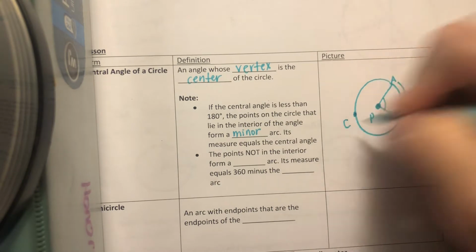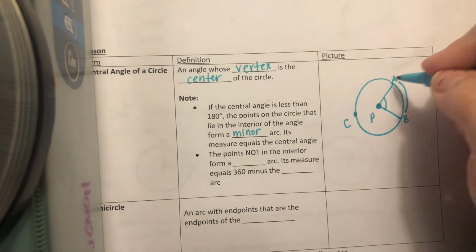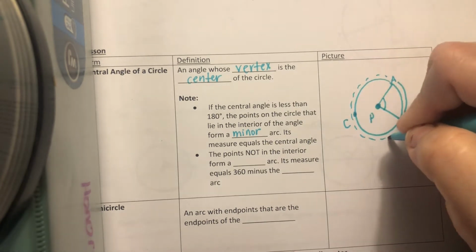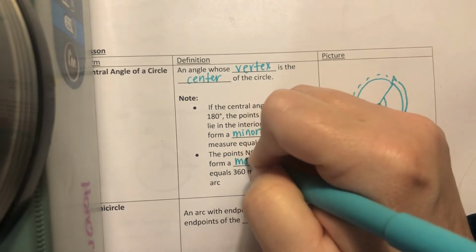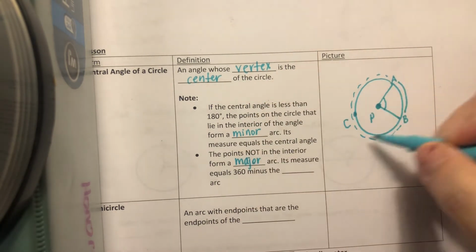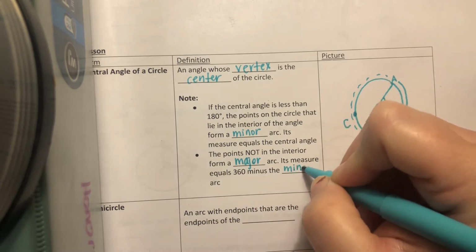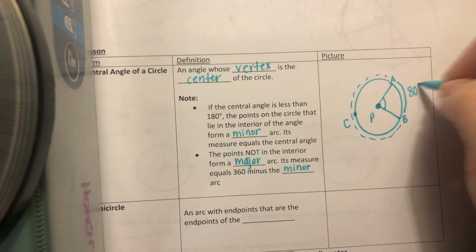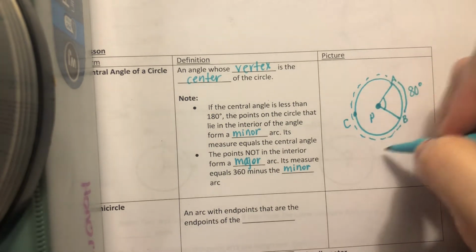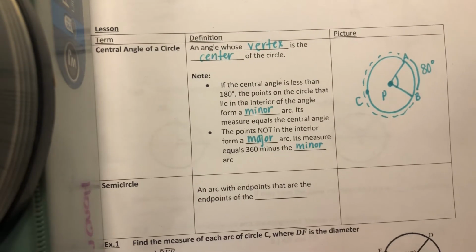I'm going to put another point out here, okay? If I asked you to go the other way and find ACB, that's going to be way more than 180. So these form a major arc. And the measure of this dotted arc would be 360 minus the minor arc. So let's give these some numbers. Let's say this was 80 degrees right here, then to find the whole rest of the arc, you would just do 360 minus 80, because we know that a full circle is 360 degrees.